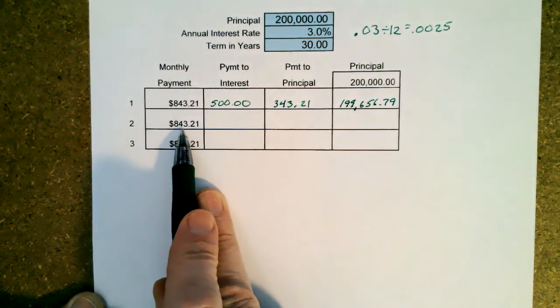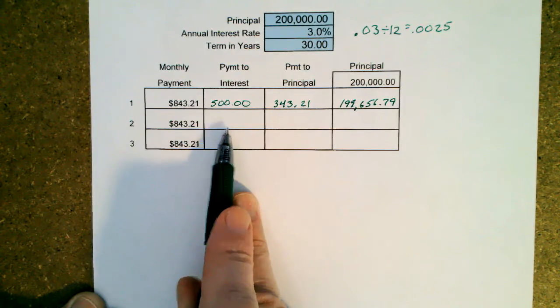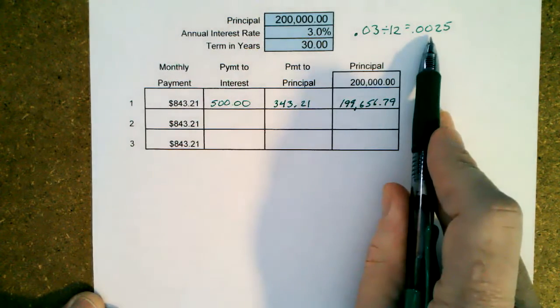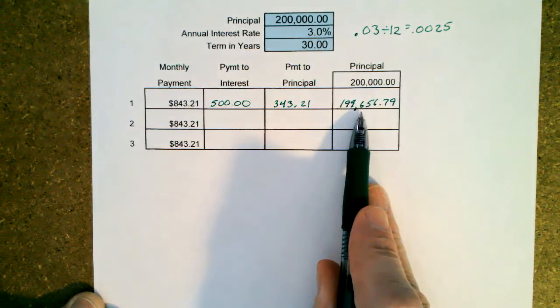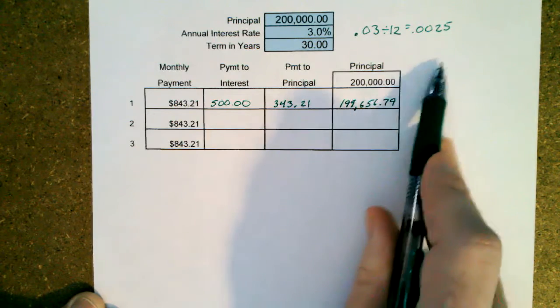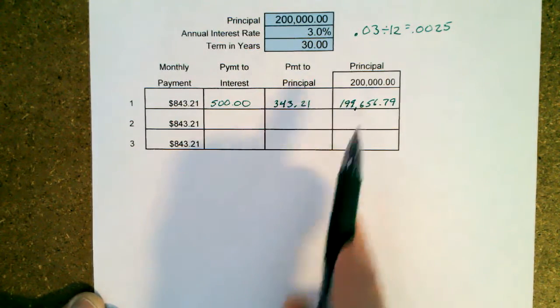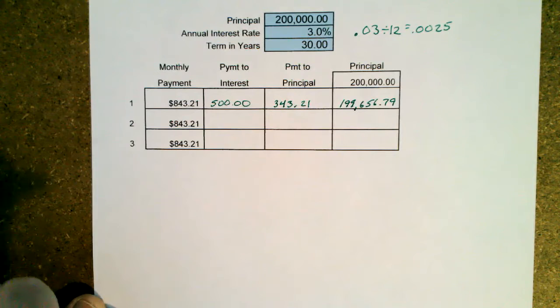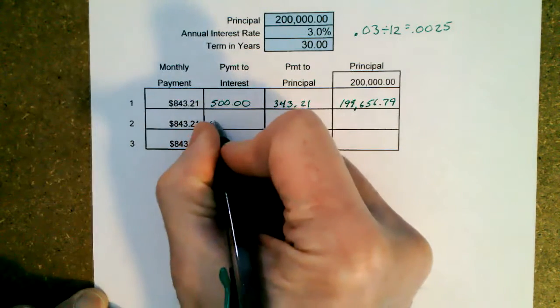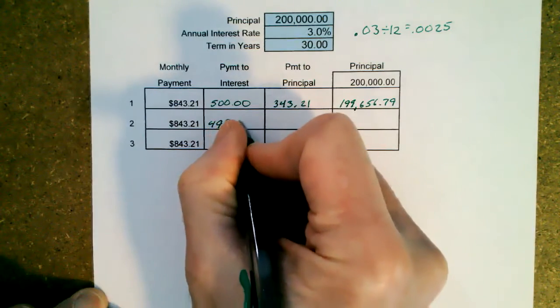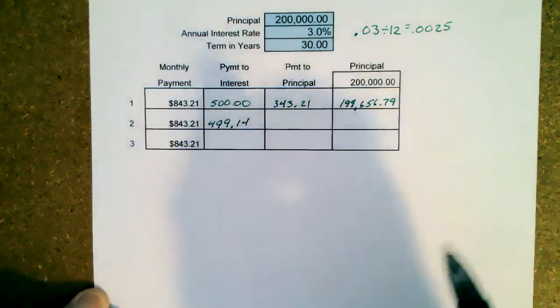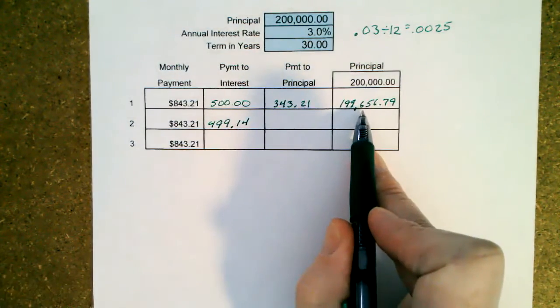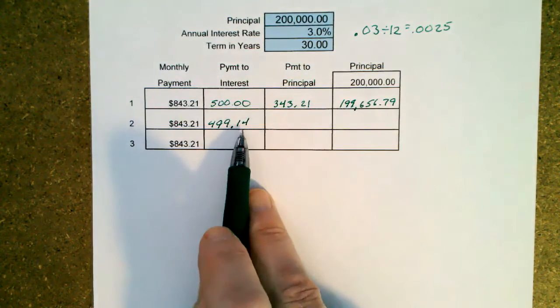I made an $843 payment. How much of that went to interest? I need to have my monthly interest rate, but during the second month, that was the balance of my loan. So if I take 0.0025 times this number, I come up with $499.14. How much of my money went to principal?